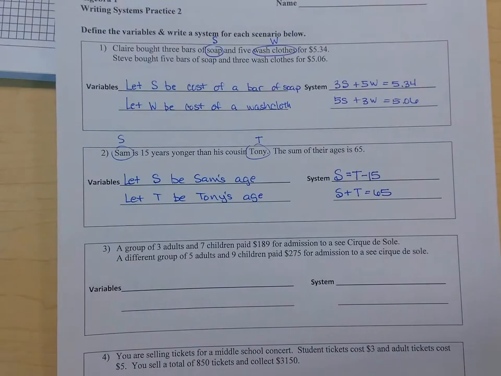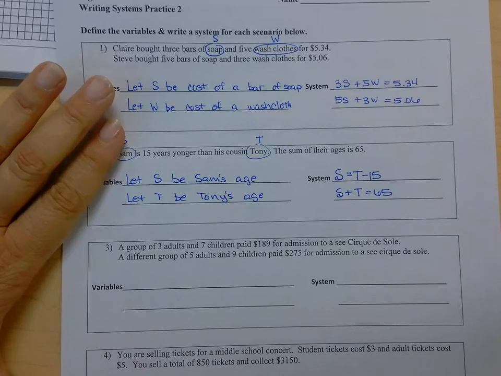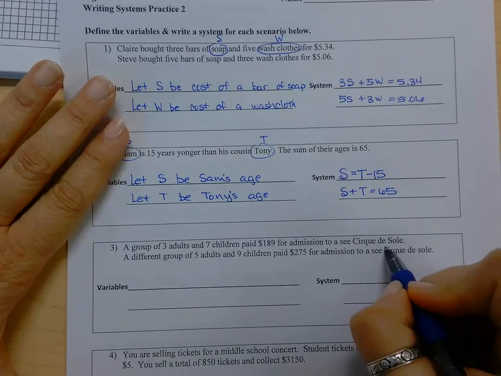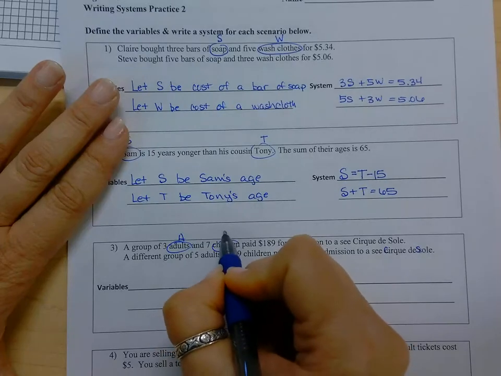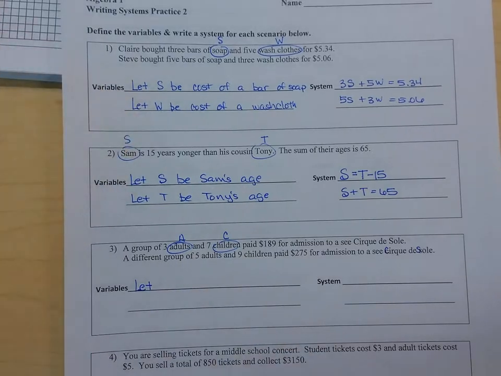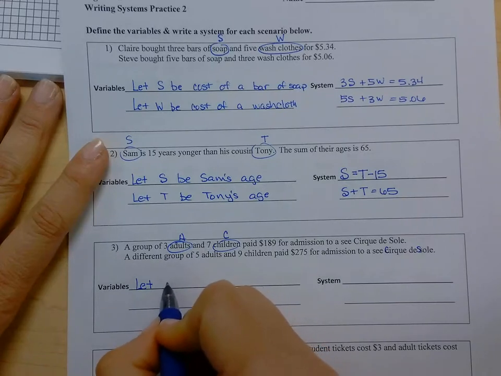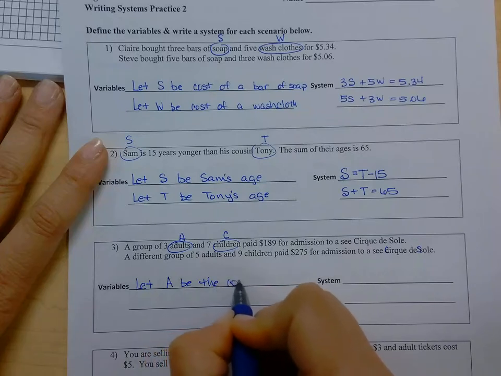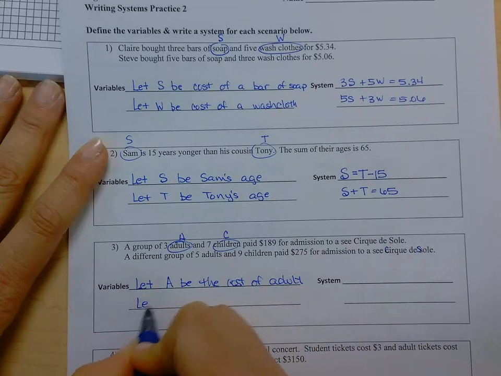Next one, I have a group of 3 adults and 7 children that paid $189 for admission to see Cirque du Soleil. A different group of 5 adults and 9 children paid $275 for admission to see Cirque du Soleil. Probably should have capitalized right here. So I'm going to have A for adults and I'm going to have C for children. And if I look, I'm either going to let A be the cost of an adult or the number of adults. And I already know the number of adults. So I'm going to let A be the cost of an adult. I'm going to let C be the cost of a child.